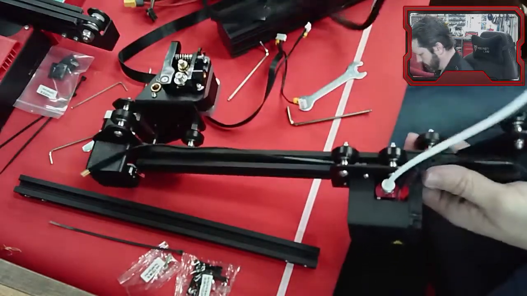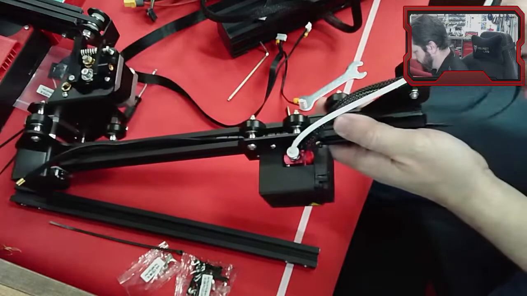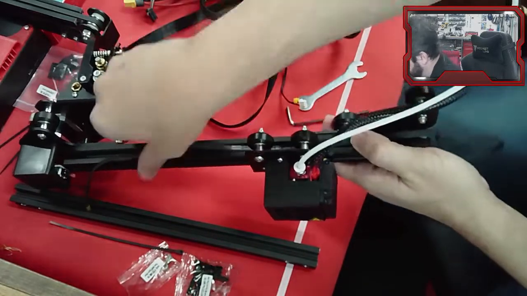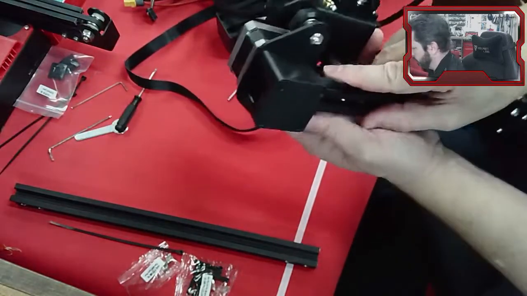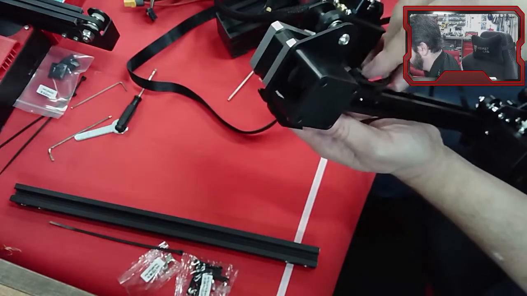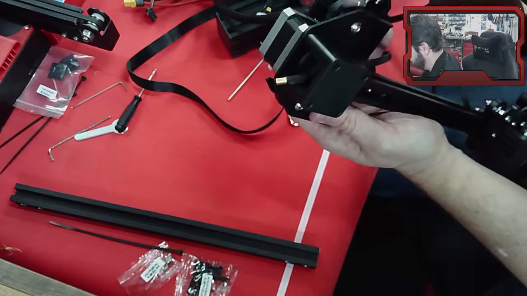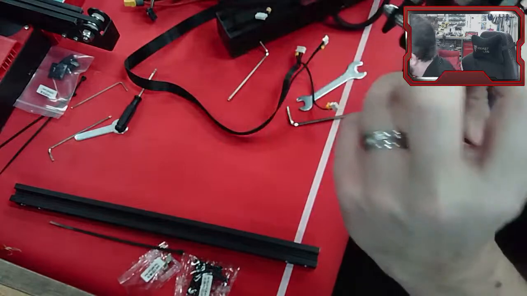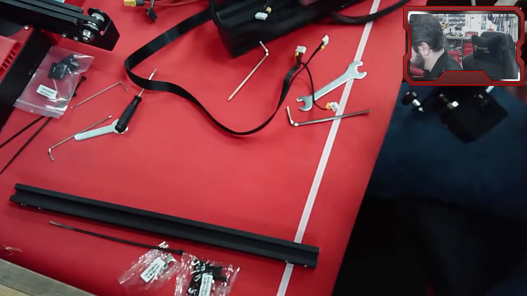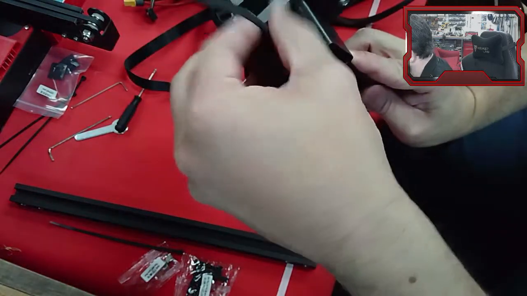Now we don't want it to twist up or twist around anything. So we do want it to maintain that. Now it's going to go through here and around the toothed pulley without twisting. So you've got to keep it all flat. And it's going to go around that pulley and then back in there.